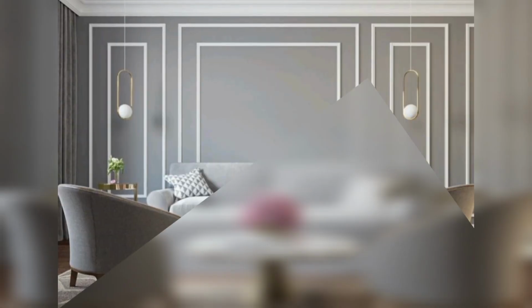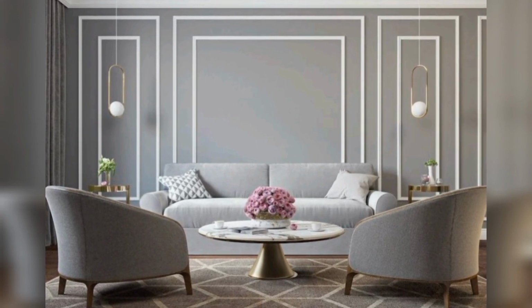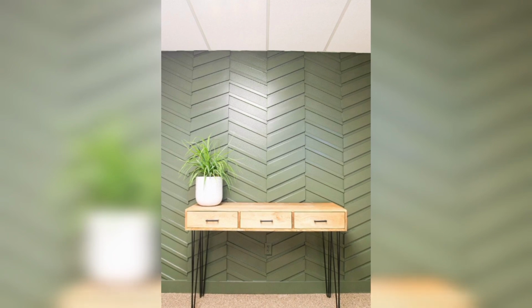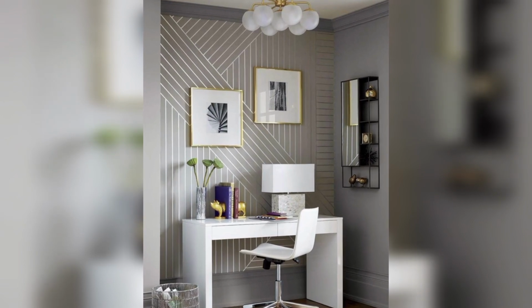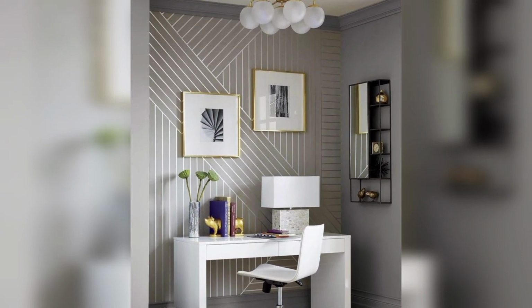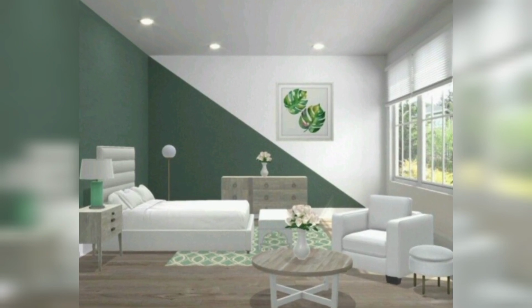Triadic color scheme. Choose three colors evenly spaced around the color wheel to create a vibrant and balanced geometric design. Geometric accent ceiling. Don't limit geometric design to just walls. Consider incorporating them onto the ceiling for a unique look.